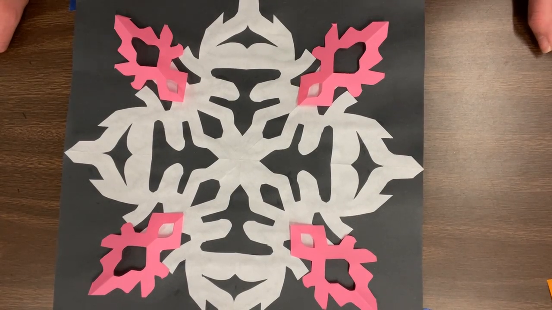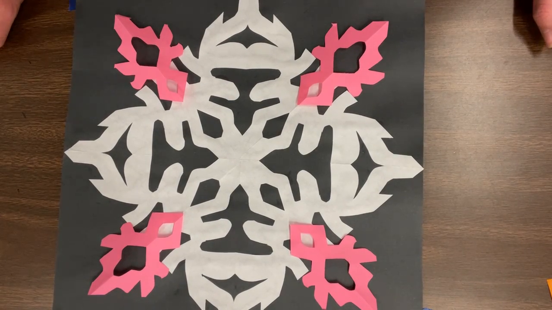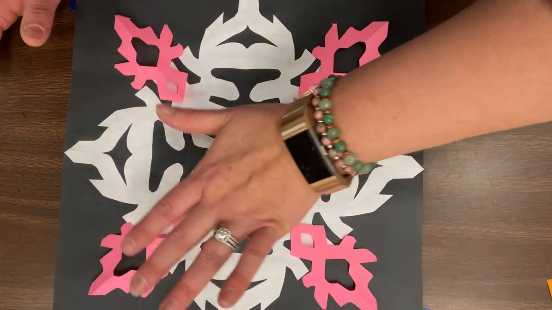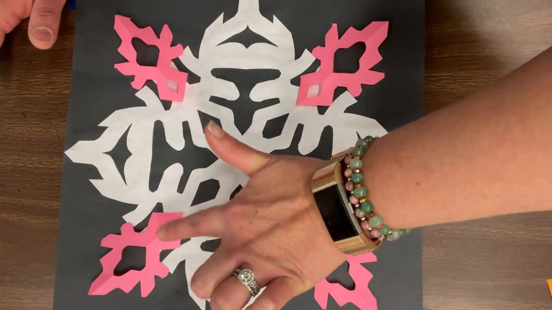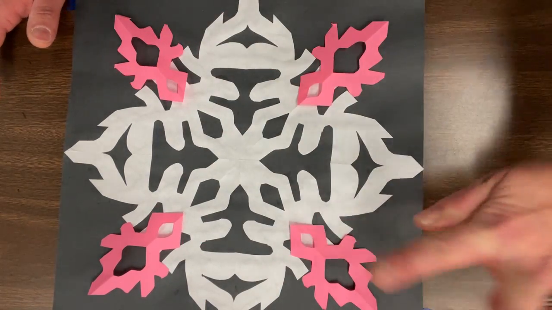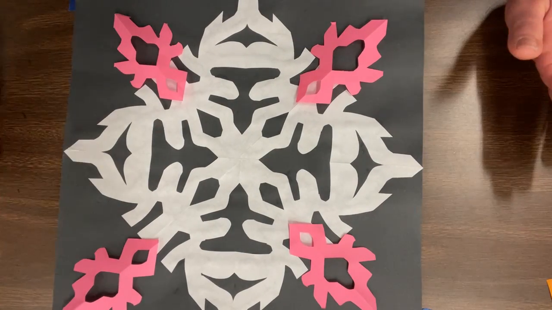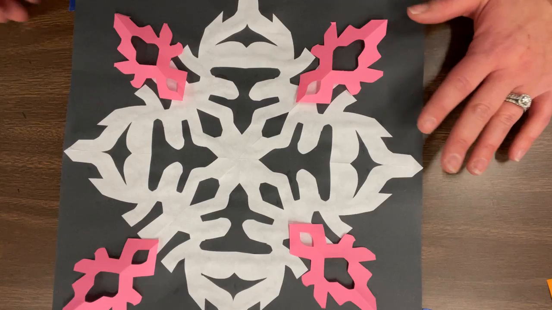And then I would move on to another color. You want to make sure that you're really paying attention to where you're placing your cut apart pieces, because there's nothing worse than having 3 and then one guy floating out here, which doesn't look great.